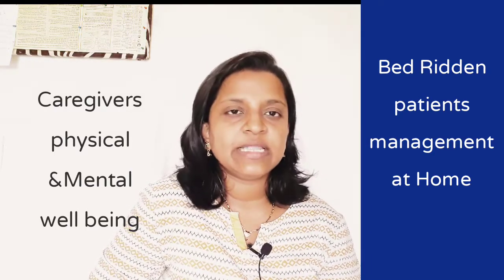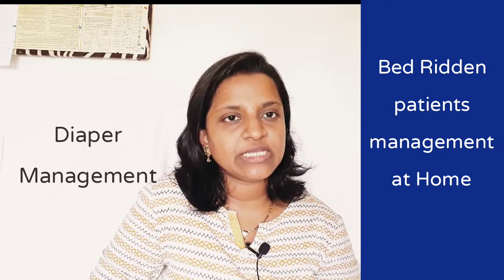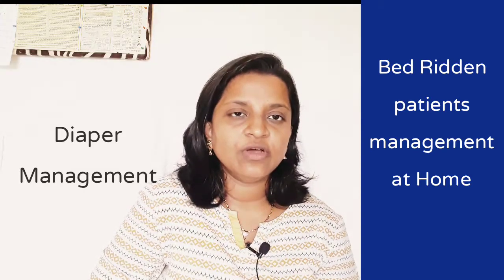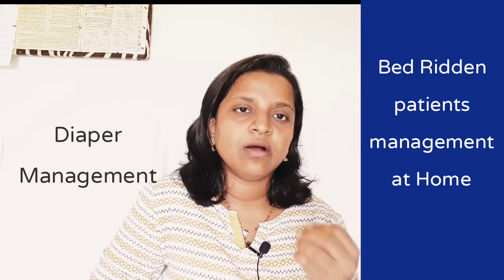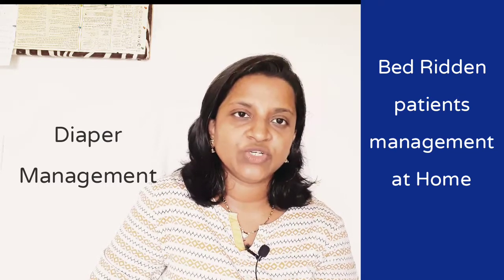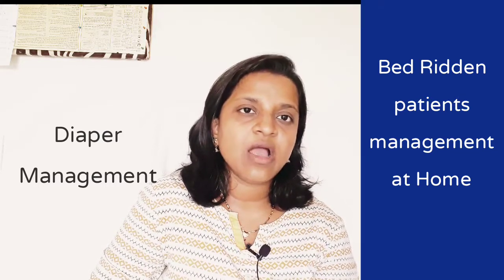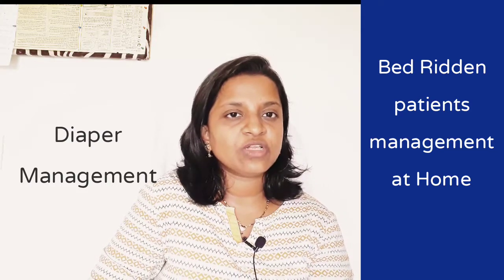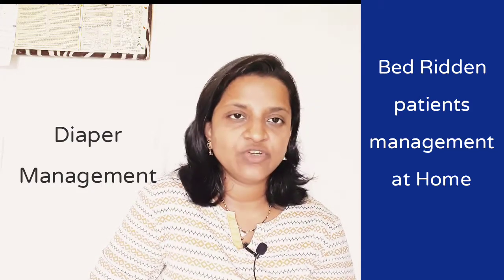The other important thing that the caretaker will have to do is diaper management. If the patient is soiling the linen or the clothes, then a diaper becomes mandatory. Sometimes the patient is on a catheter. So all that goes on the caregiver. The caregiver will have to do these things for the patient. So you have to learn the proper techniques of diaper management, how to make the patient wear the diaper, remove the diaper, how to clean the patient without causing any discomfort to the patient and to the caregiver.